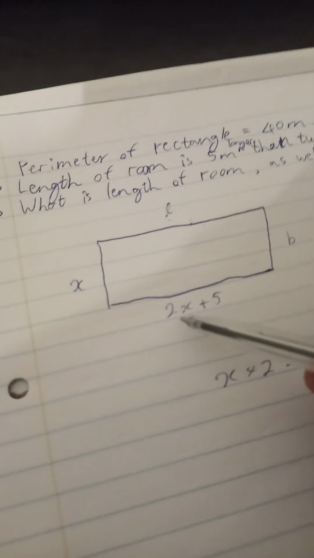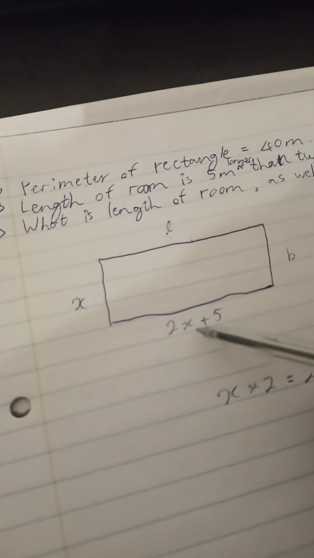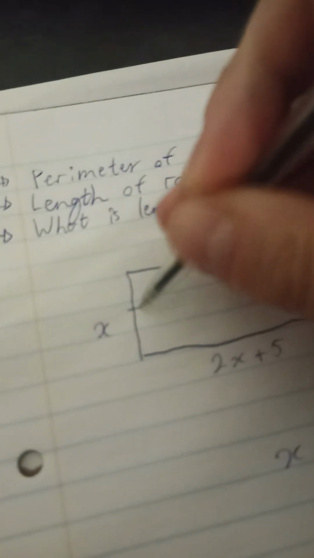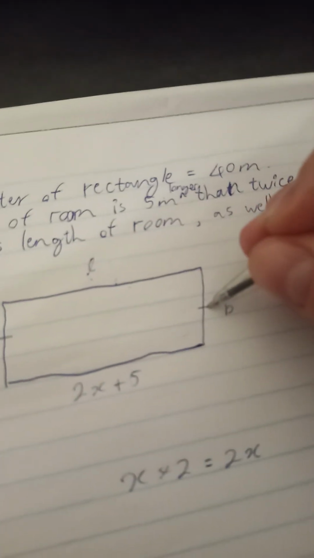And now, what do we know about a rectangle? Opposite sides are equal. Now, what is that supposed to mean? It means that this side is equal to this side.